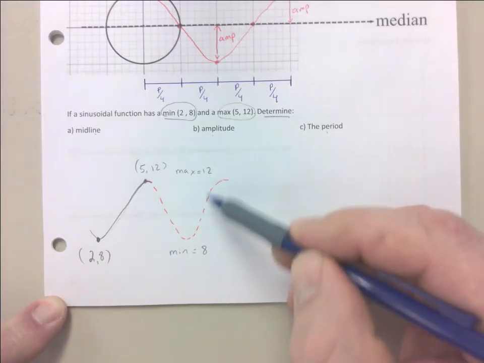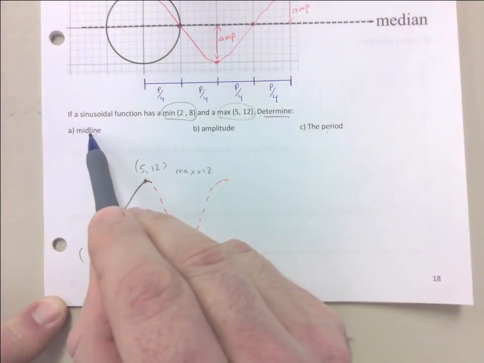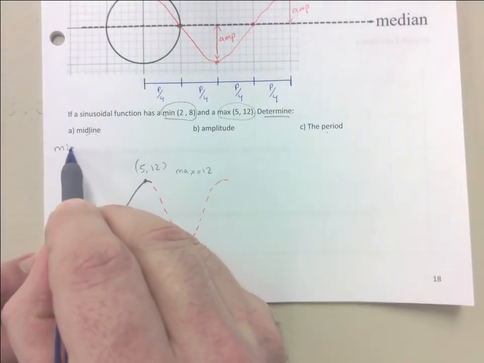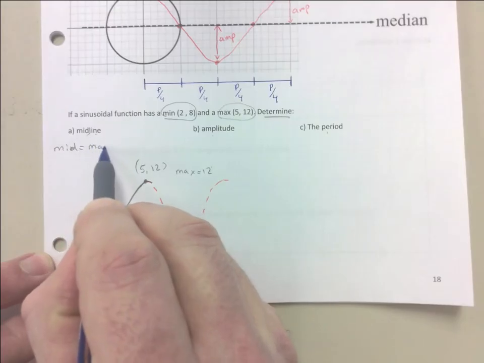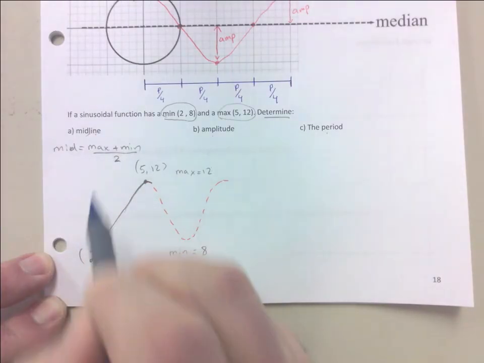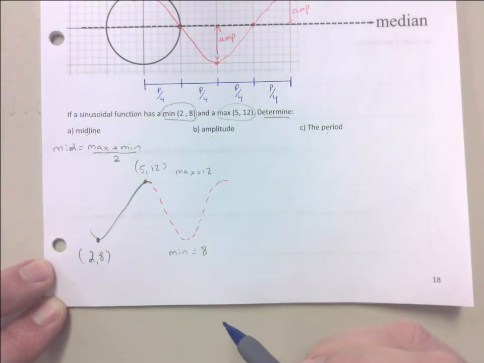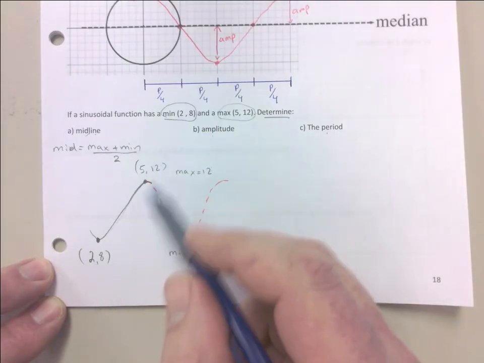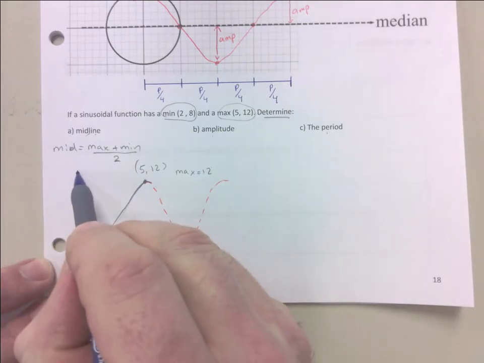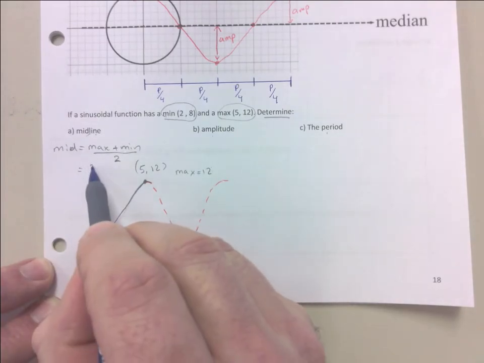So there's something we can do with these two numbers to get our midline. Do you remember that? Midline is max plus min divided by 2. Or you can guess. If you're pretty good at guessing, what's it between 8 and 12? You can do it that way. So that'll be 8 and 12.